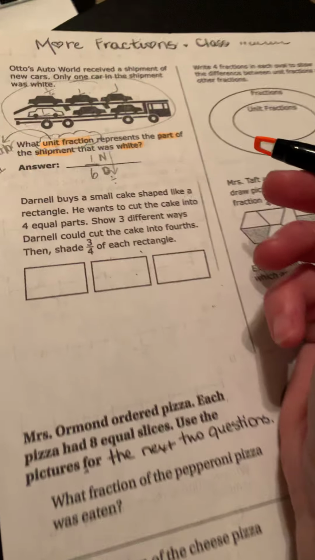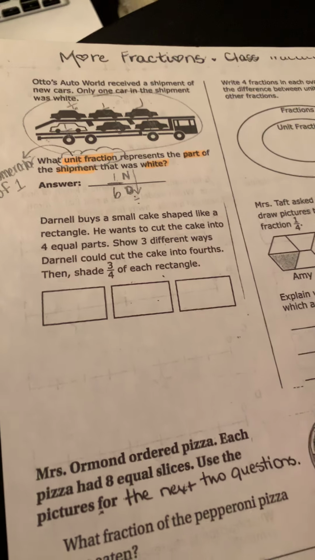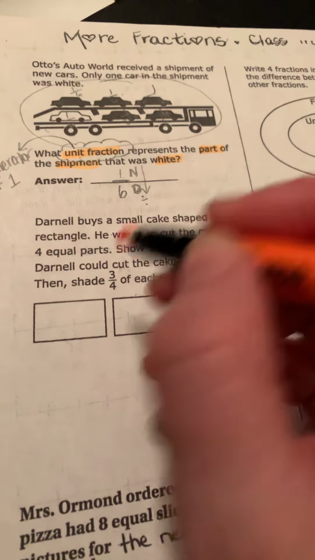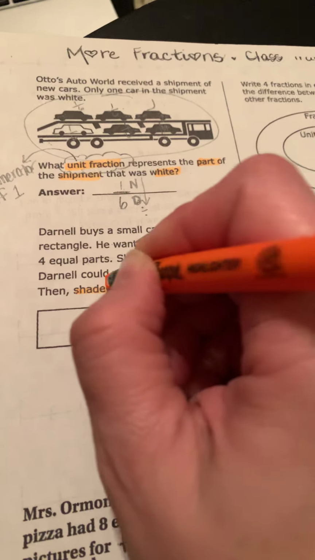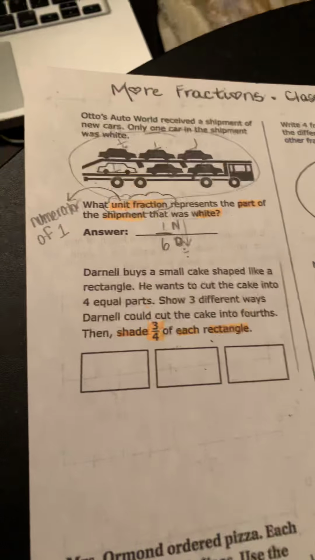All right, girls, read us about Darnell. So they read it. All right, what are we supposed to do? Boys, what are we supposed to do? If they try reading the whole thing, no. If we summarize, we're not writing the whole book. Shorten it. What am I supposed to do? Short and sweet. Shade what? 3/4. 3/4 of what? Each rectangle.